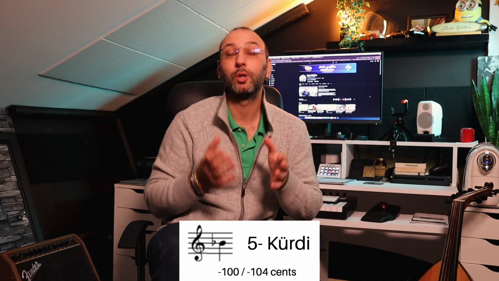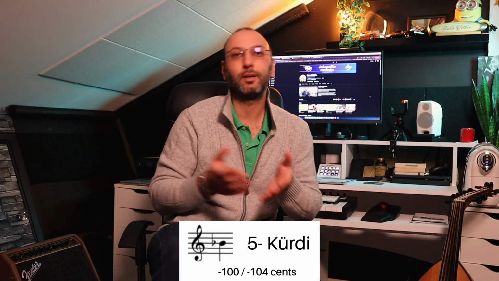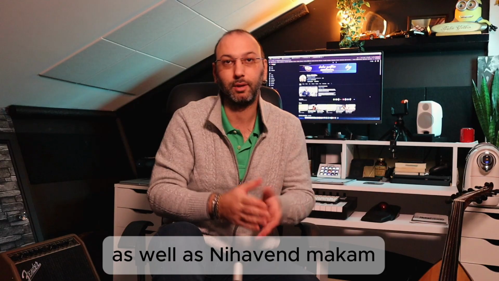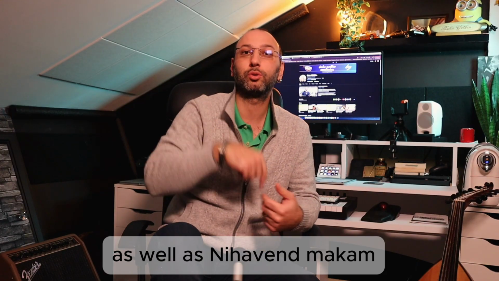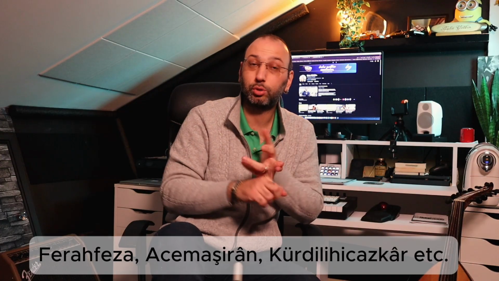And we have 5 comma B flat, which is called kürdi fret. We definitely use it in kürdi makam, as well as Nihavent meanwhile. Because if the melody goes to the Rast note, so G note, that fret takes the Nihavent name. So we use that 5 comma B flat in Ferahfeza, Acemaşiran, Kürdili Hicazkar as well.